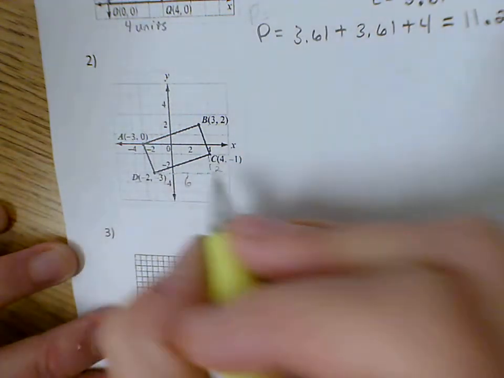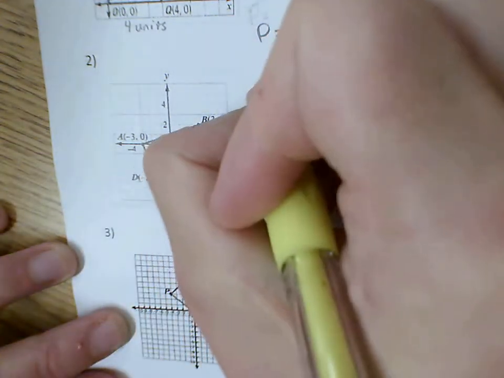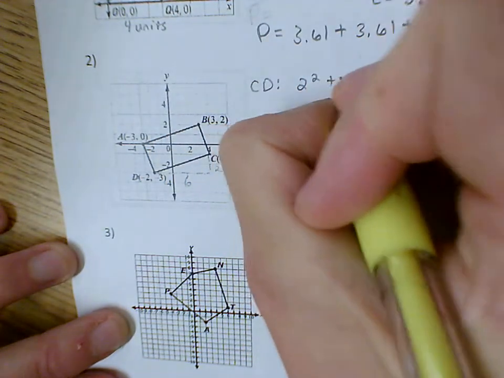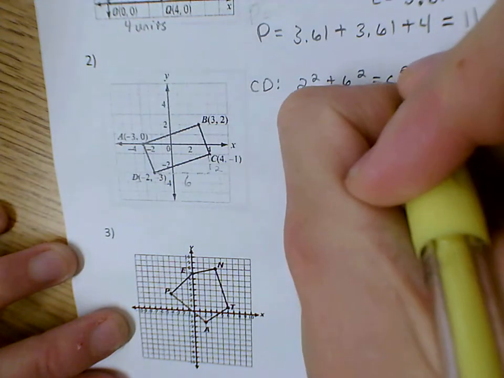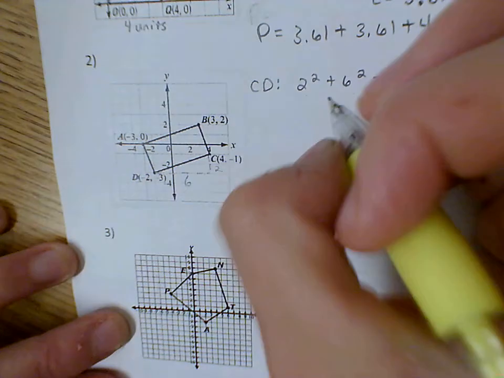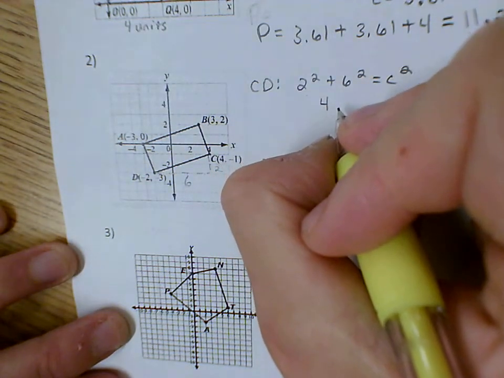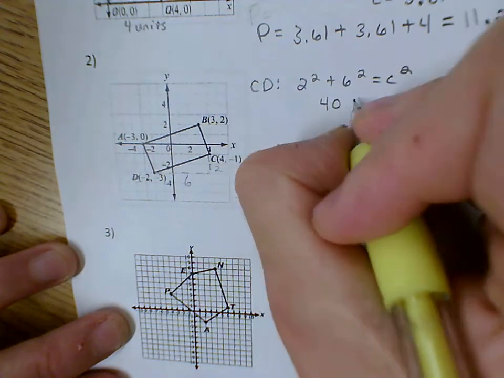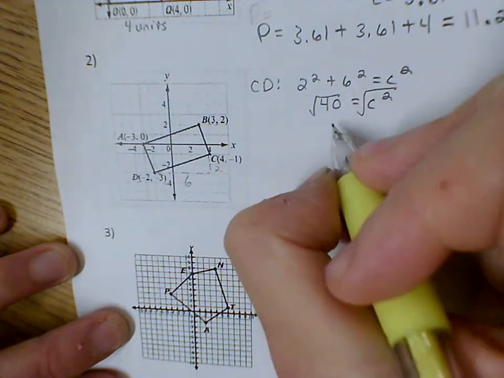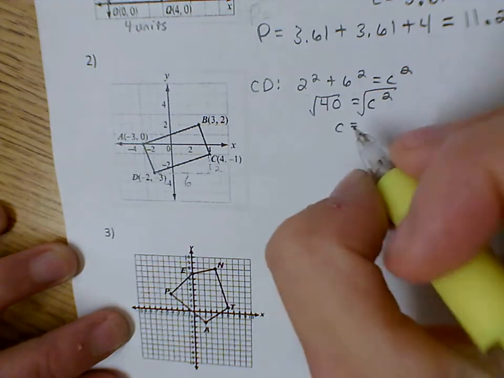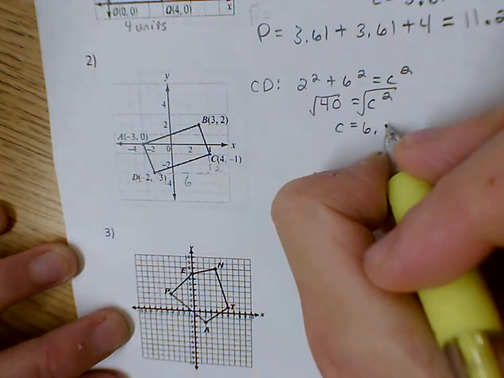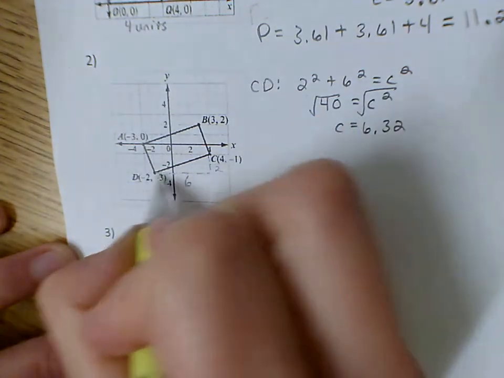And so when I plug it in, it's the side CD. So I'm going to write a little CD. It would be 2 squared plus 6 squared equals C squared. And then I simplify. So that'd be 4 plus 36, which is 40. And that equals C squared. And then you square root both sides. And so that side would have a length of, if I just typed that in, square root of 40, I get 6.32. So that's this side right here.